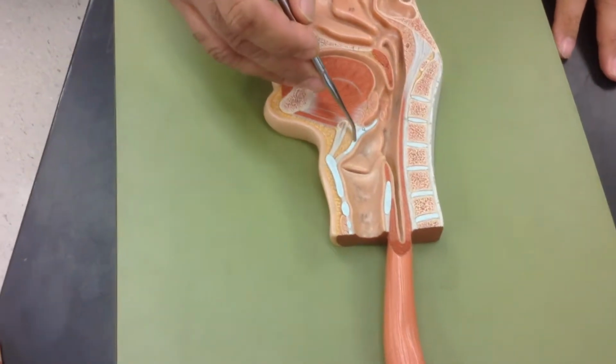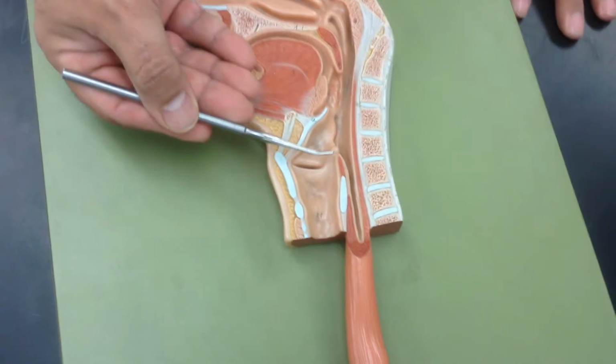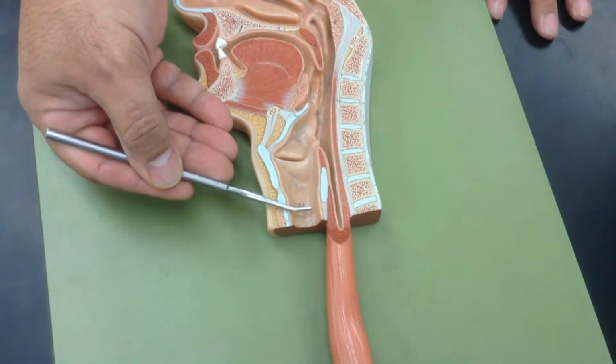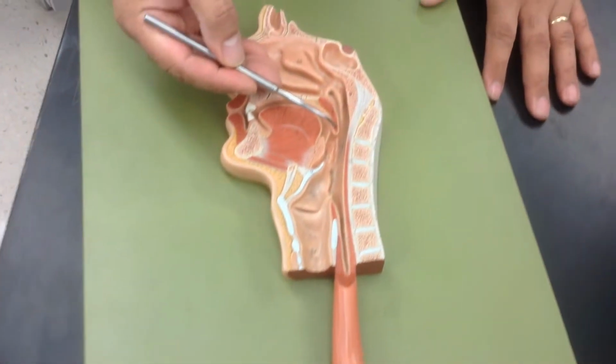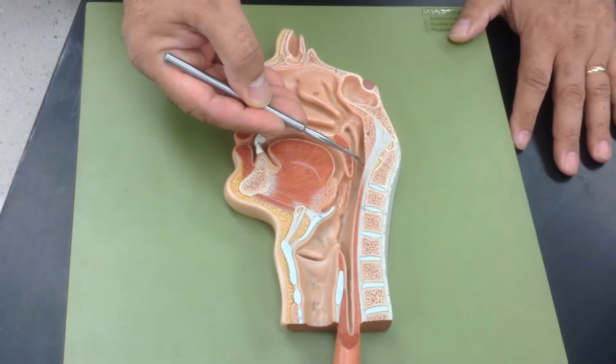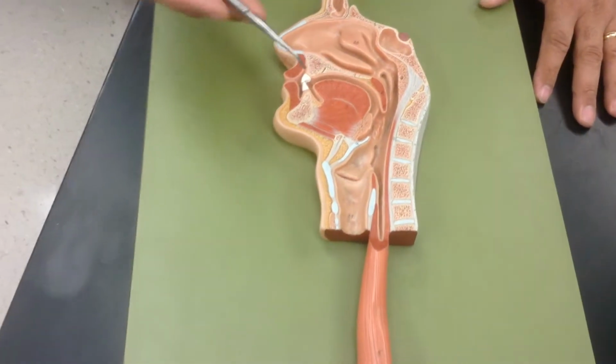Of course, this is the epiglottis. It is a cartilaginous tissue that falls over and closes the trachea so the food cannot enter that part. In the upper section, we have the uvula, which goes backward and up and closes that part so the food cannot go to your nasal part.